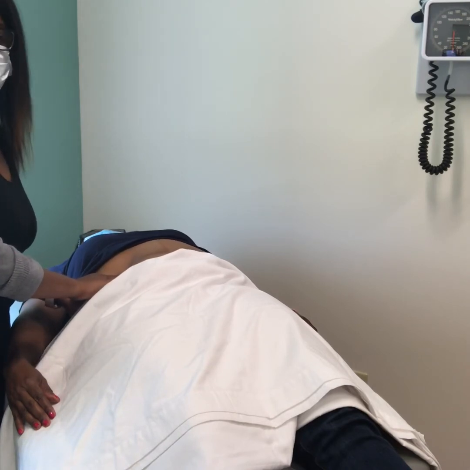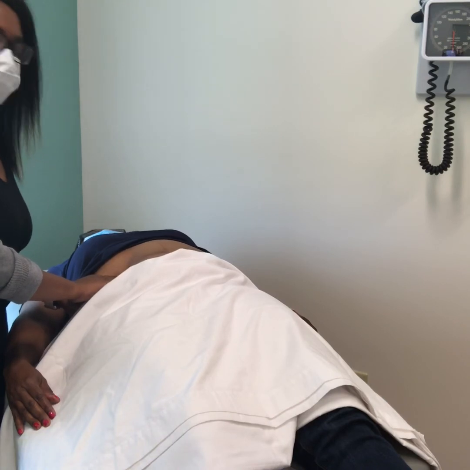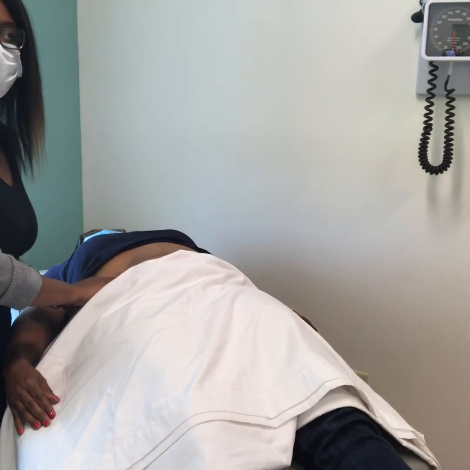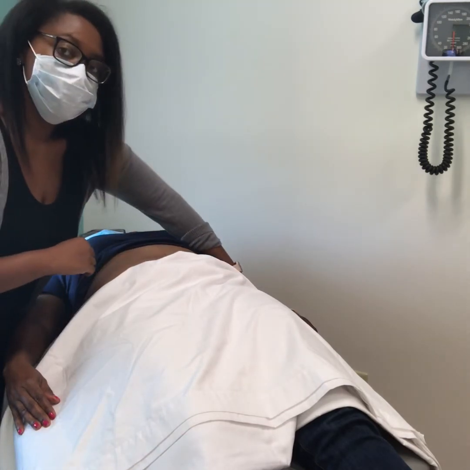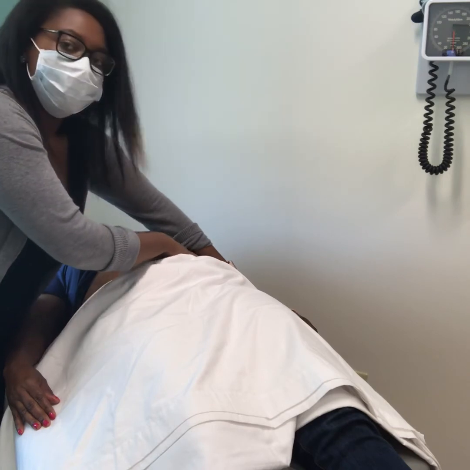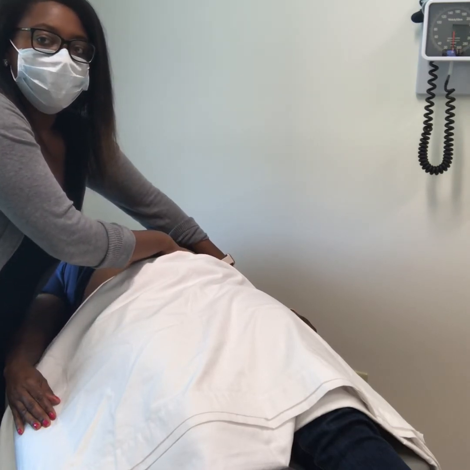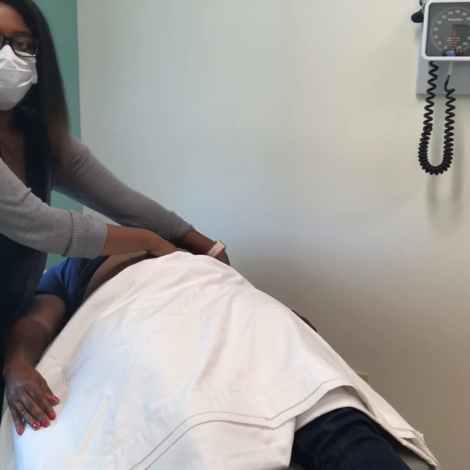Remember, the kidneys are retroperitoneal, and for the most part, you won't be able to feel them unless they're significantly enlarged. I'll do the same thing on the other side, so lifting towards me, applying a little bit of pressure, and again trying to capture the patient's kidney on this side, which I am unable to do.